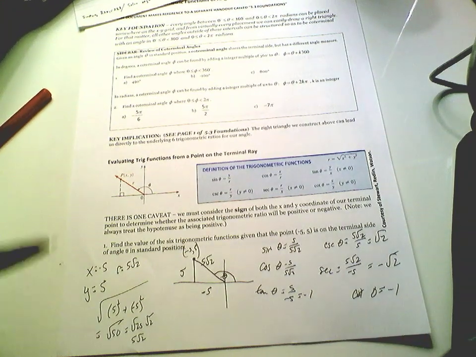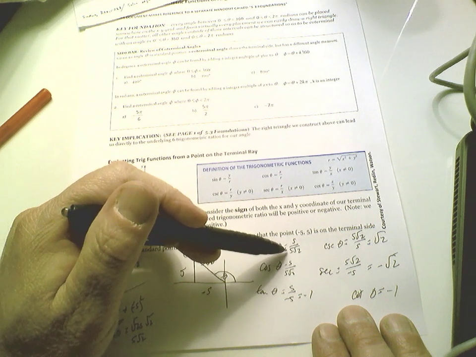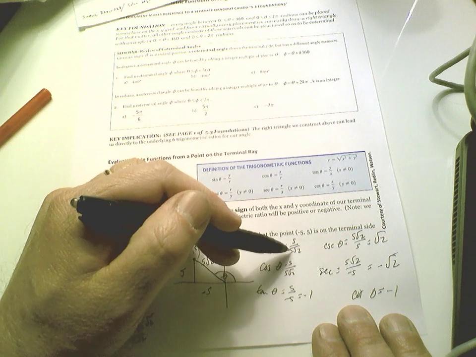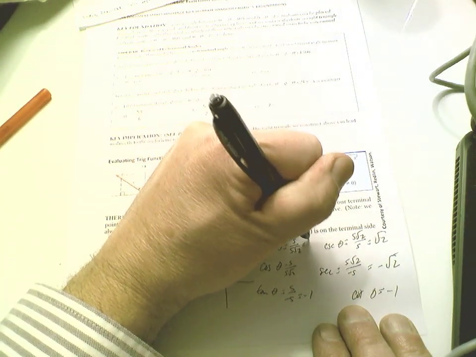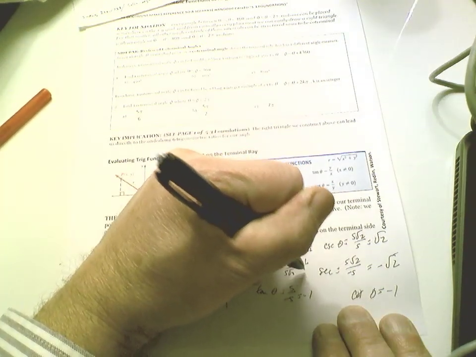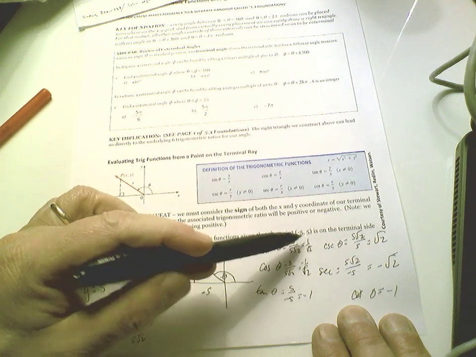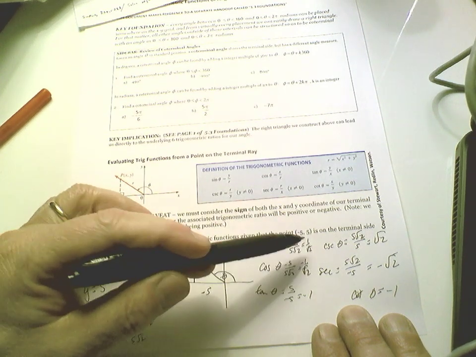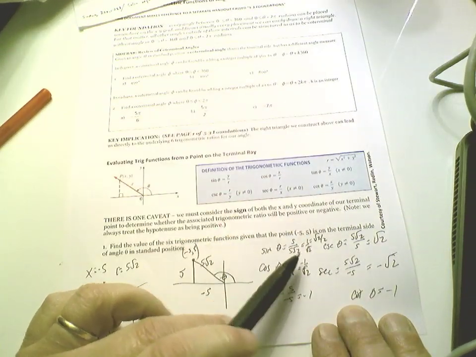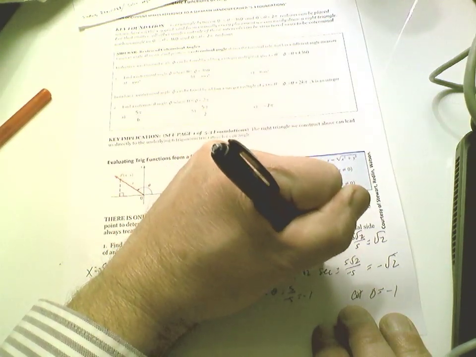And my last piece of work would just be to do what? My precalculus cleanups, can't leave a square root in the denominator. This 5 over 5 becomes a 1, so this is a 1 over root 2. This is a negative 1 over root 2. And if I rationalize, 1 over square root of 2, multiply top and bottom by square root of 2, I'll wind up with square root of 2 over 2 for my sine, and negative square root of 2 over 2 for my cosine.